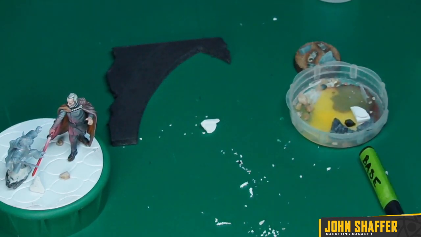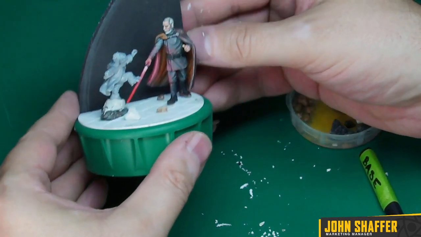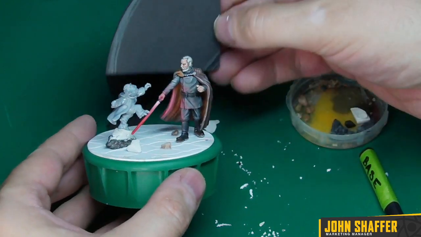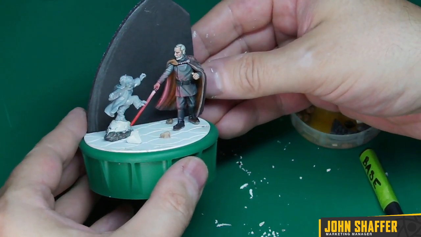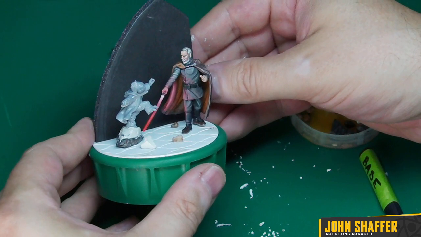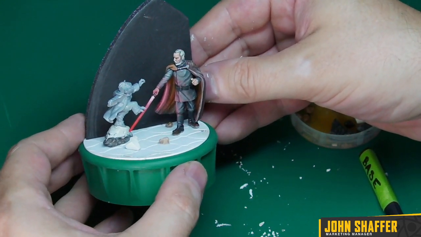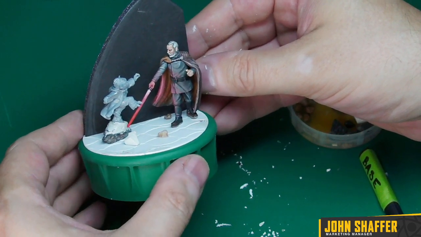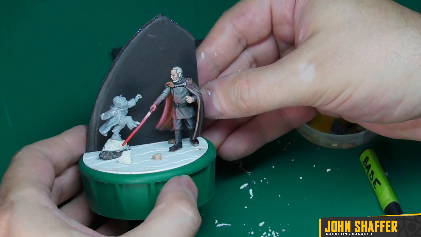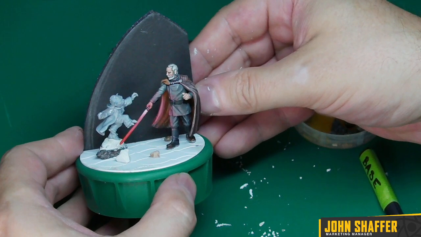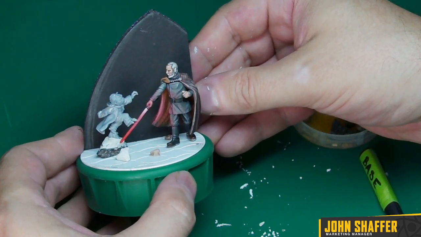The other option is that I could go with more of a solid wall behind them, which is just the offcut from that arch itself. Something curved could also work out pretty well. I don't know, chat, what do you think? Which direction should I go: a flat wall behind them with some techie bits and a lot of texture to set the scene?